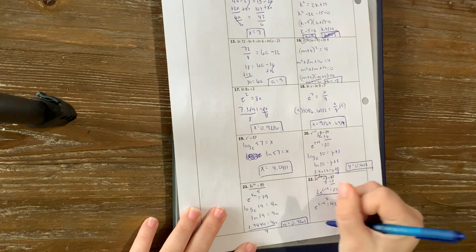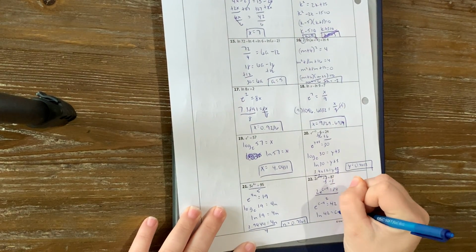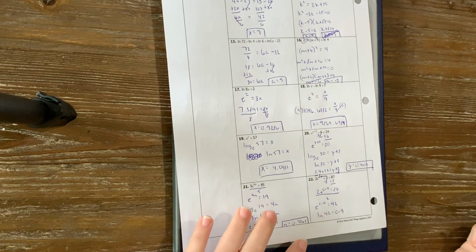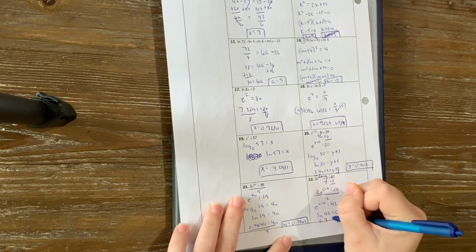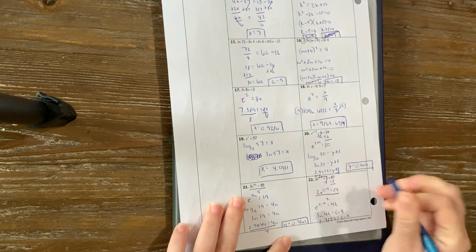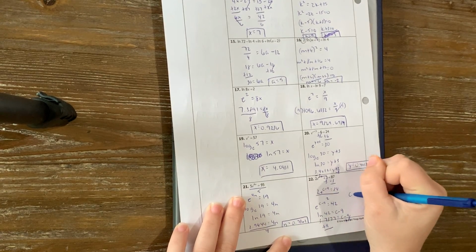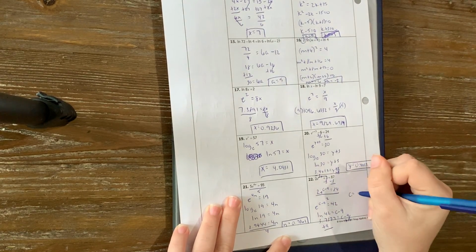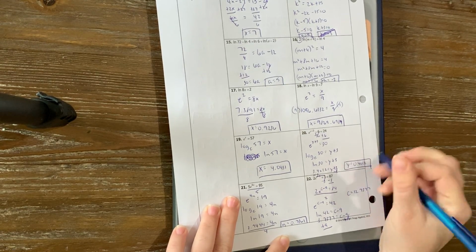Then that's going to turn into natural log of 42 equals c minus 9. Natural log of 42 is around 3.7377. And then to get c by itself, add 9 over. And c is going to equal 12.7377.